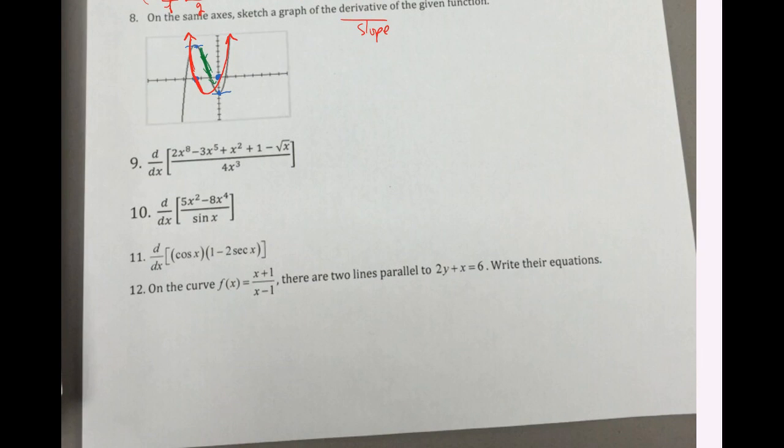All right, number 9 is going to be a derivative problem. Now, in the denominator, there is only one x term. There's no plus or minus. There's no trigonometry. So I'm going to go ahead and start by not taking a derivative yet. I'm just going to rewrite this problem. So 2x to the 8th over 4x cubed, 3x to the 5th over 4x cubed, x squared over 4x cubed. All right. And I'm actually going to call that x to the 1/2 over 4x cubed.